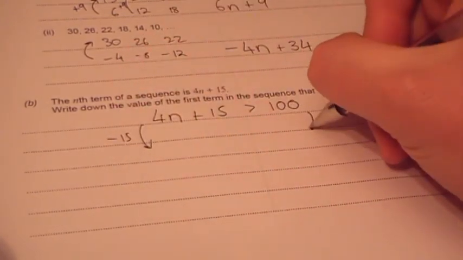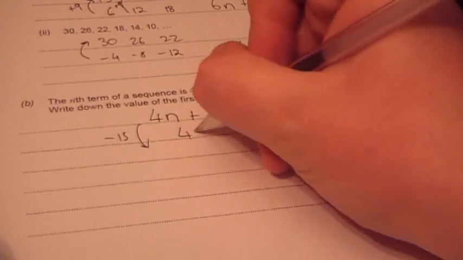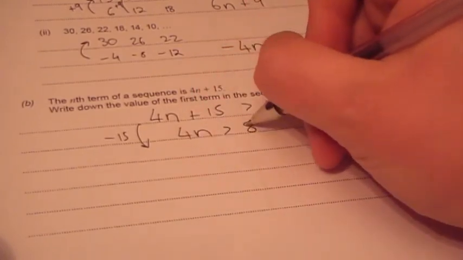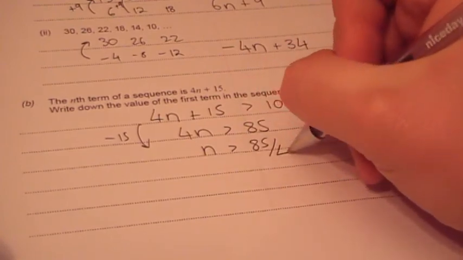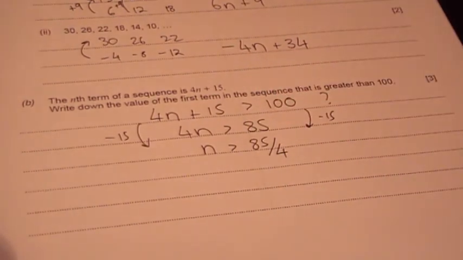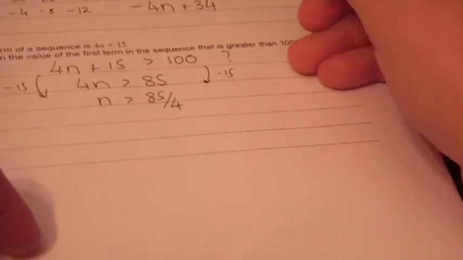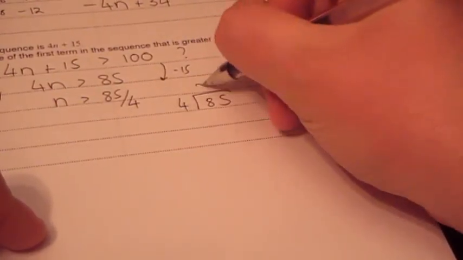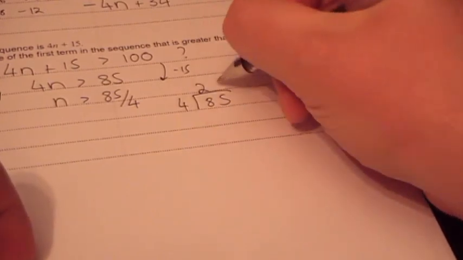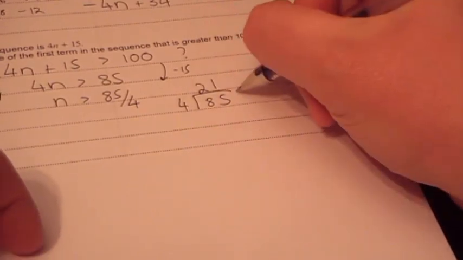And if we solve our inequality then, by taking away 15, 4n will need to be bigger than 85, and so n needs to be bigger than 85 divided by 4. So 4 into 85, 4 into 8 goes 2, 4 into 5 goes once with 1 remainder.